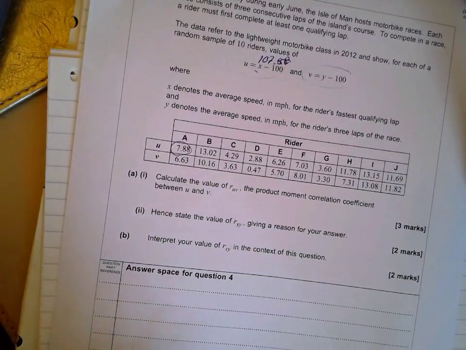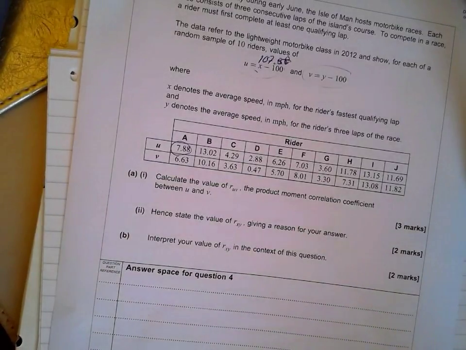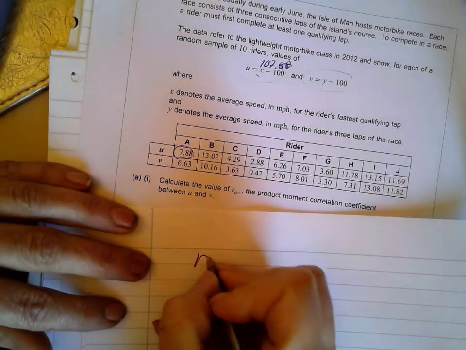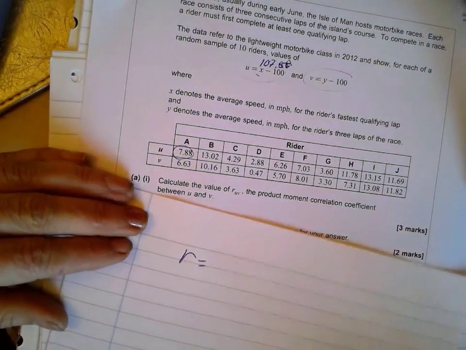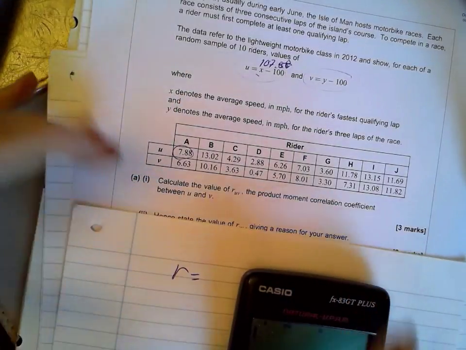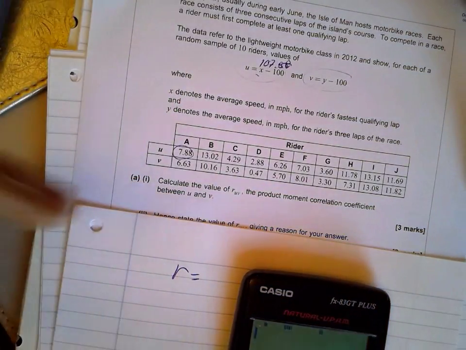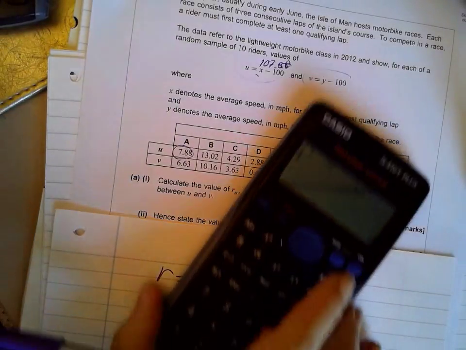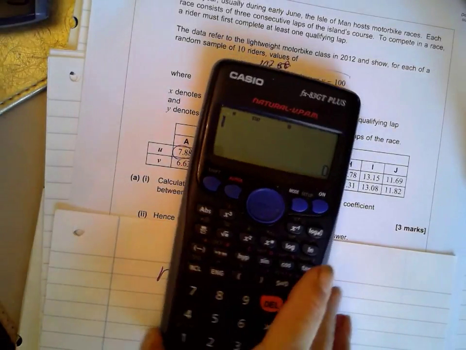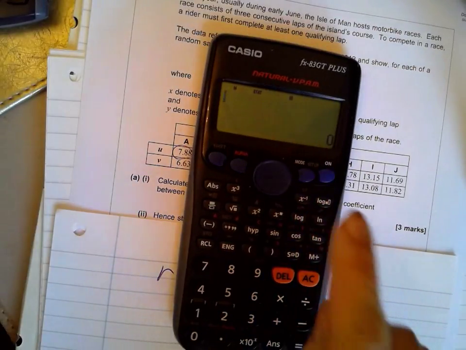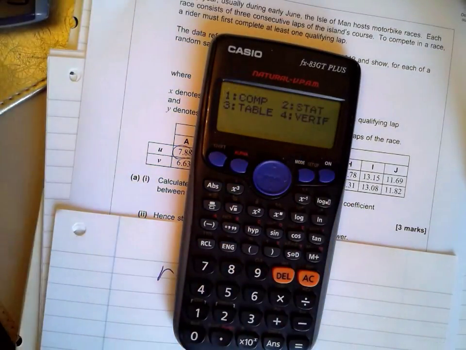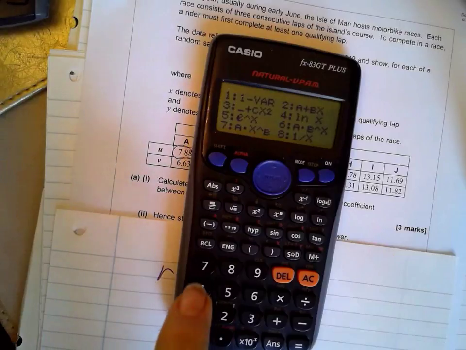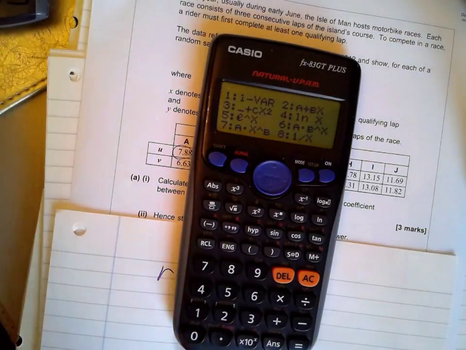Okay, so then they ask you to calculate the product moment correlation coefficient. That is actually, you know it as R. So use your calculator, because it's raw data, to calculate the product moment correlation coefficient. Okay, so here, you put in stats mode, choose 2, and then we are using this.